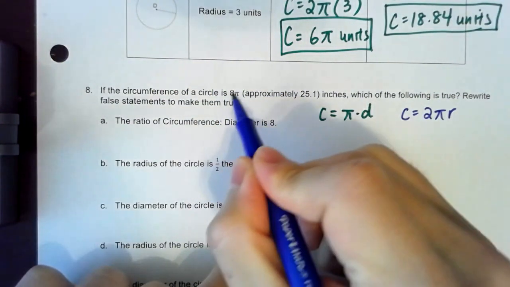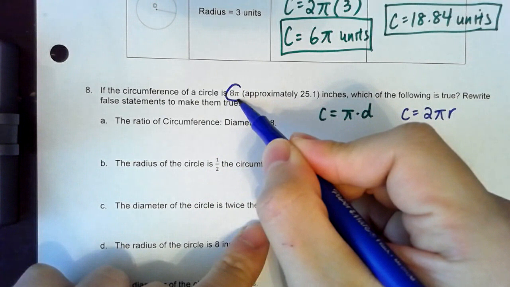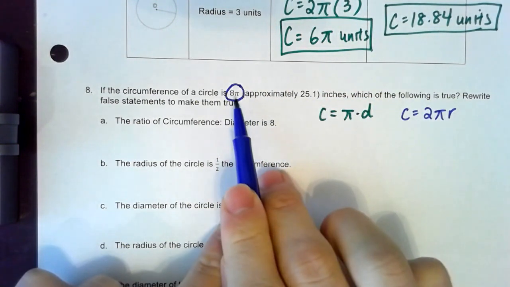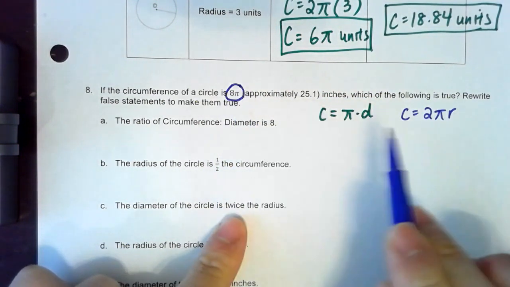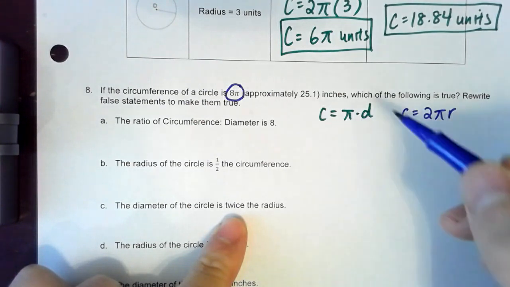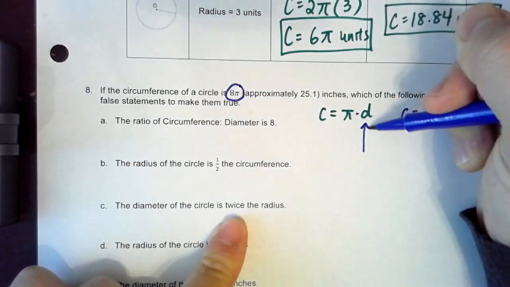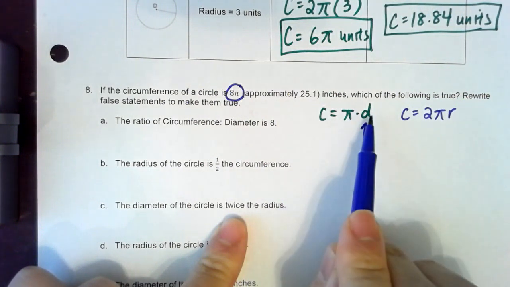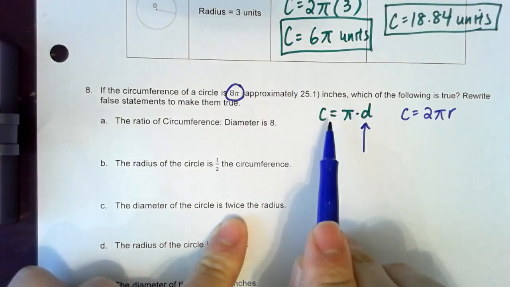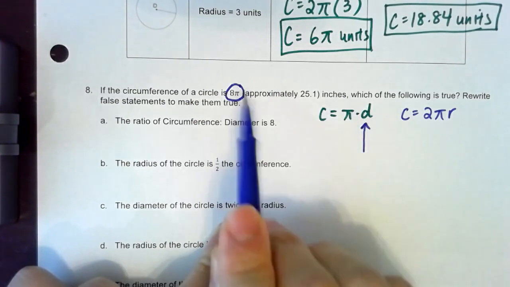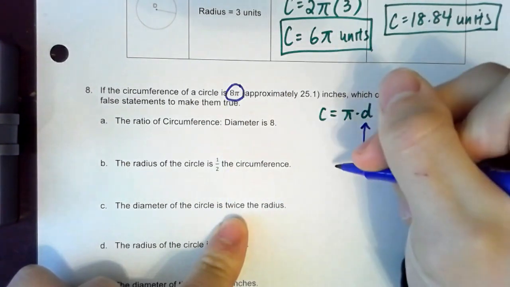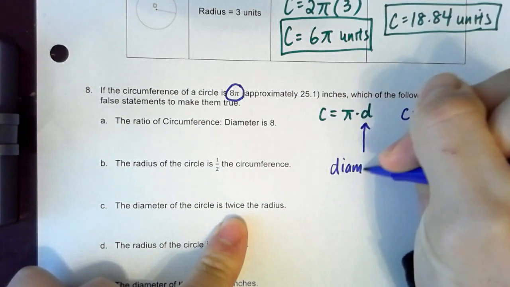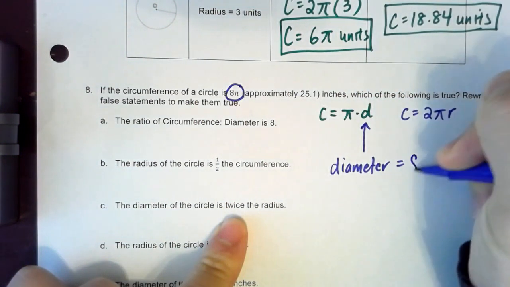Notice how they tell us that the circumference is 8 pi. So if the circumference is 8 pi, doesn't that mean that the diameter has to be 8? Because according to the formula, pi times d is equal to the circumference. So if pi times d equals 8 pi, that means the diameter must be 8.